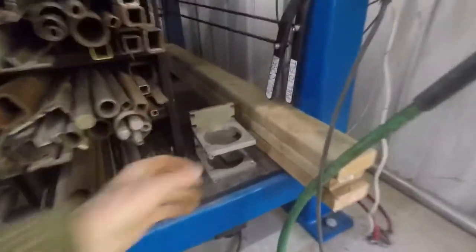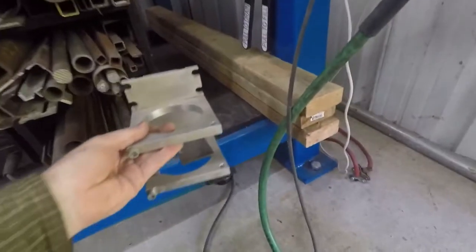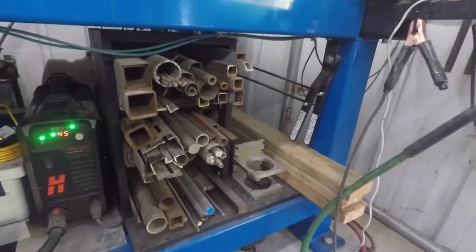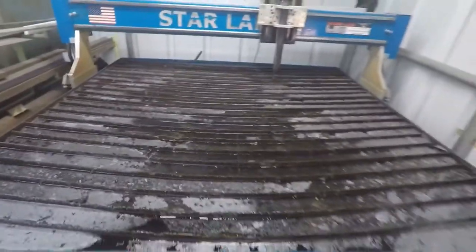I can also, with this machine, hook up a router and do some routing. I've done some wood routing and some plastic stuff. So kind of a cool, versatile machine. What I'm going to do is load the metal up on here, and we'll try cutting, see what happens.